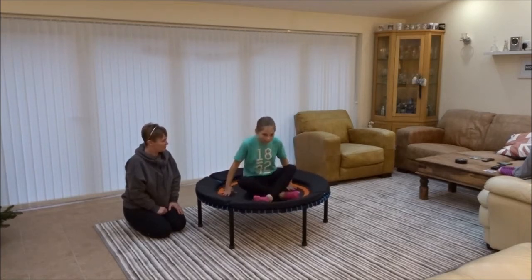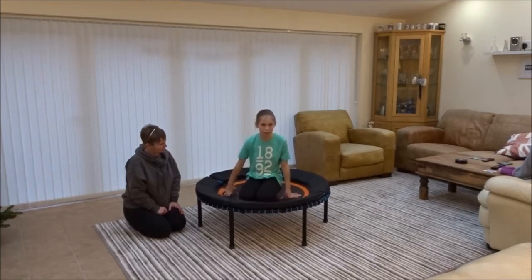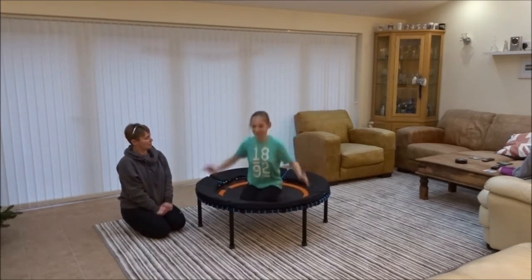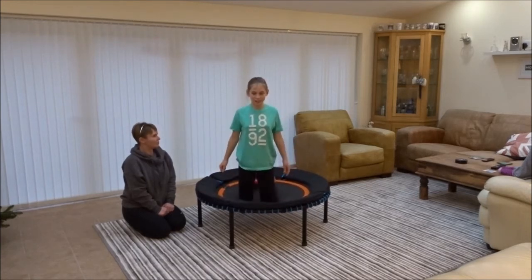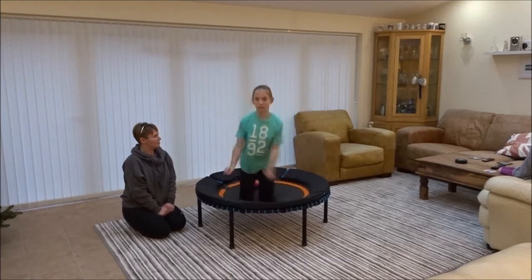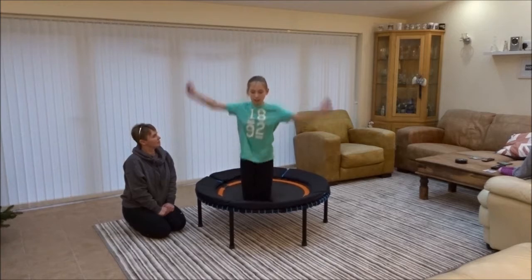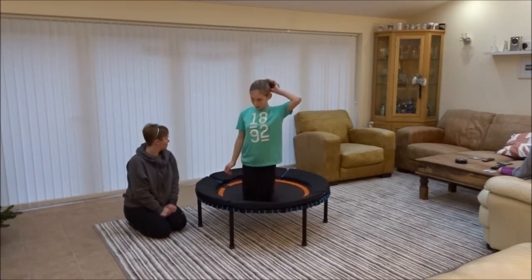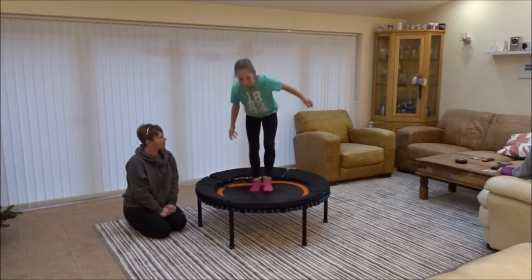Low kneeling position, swimming arms to initiate movement. Very good. High kneeling position. High kneeling, swimming arms to initiate movement. Again, remember, we don't bounce on the knees, we're just initiating movement. So if you've got a very bouncy student, maybe put a cushion or a bit of foam underneath them to stop them bouncing. Standing in stillness, feet flat on bed.